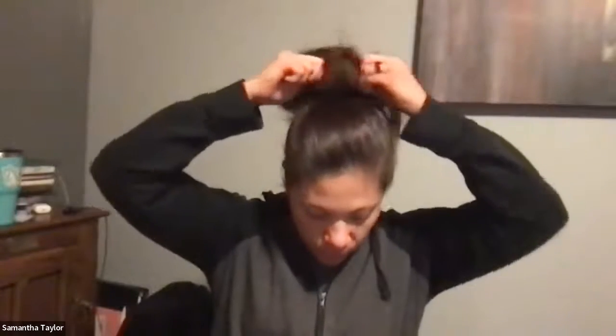Mobility is the ability to control your movement through a range of motion. Another way it can be thought of is mobility is the ability of a joint to move through a range of motion. So here's an example, because some people have a hard time understanding the definition of mobility. The ability of a joint to move through its full range of motion would be something like this.